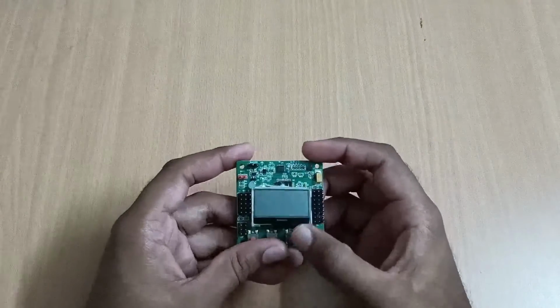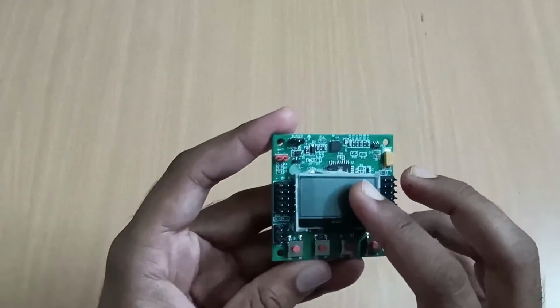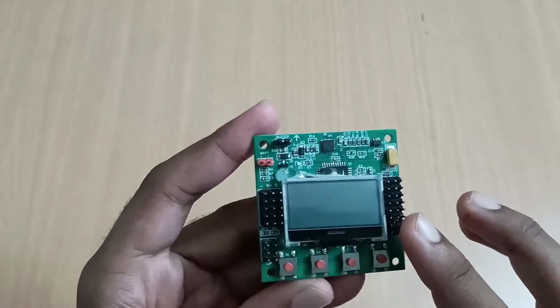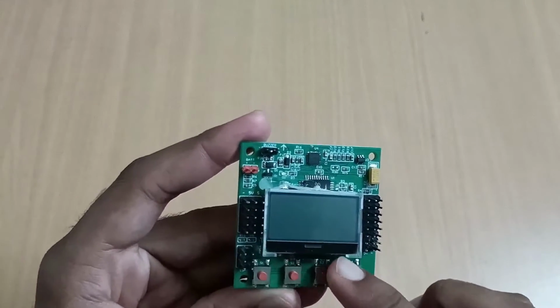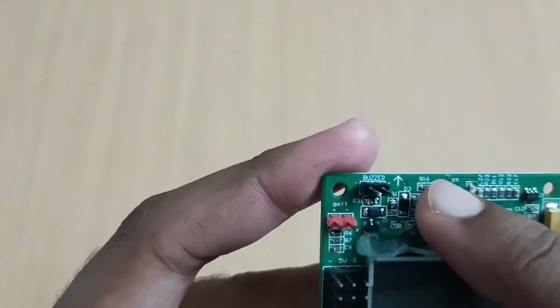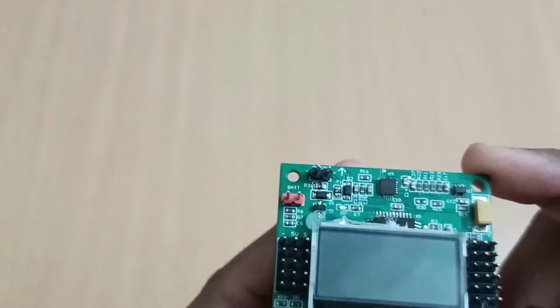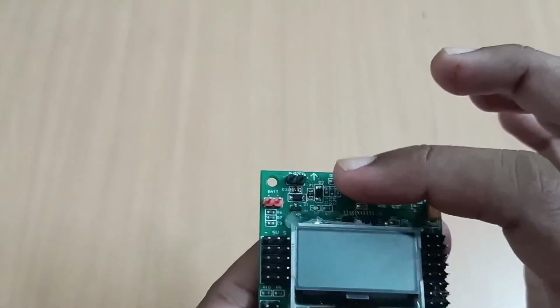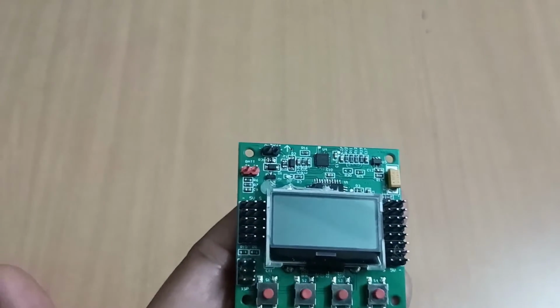Next is this KK2.1.5 flight controller. This is the LCD of the flight controller, and these are the 4 input buttons. Using these buttons we can control the functions of this flight controller. See this up direction sign; this direction should be at the front of our drone.